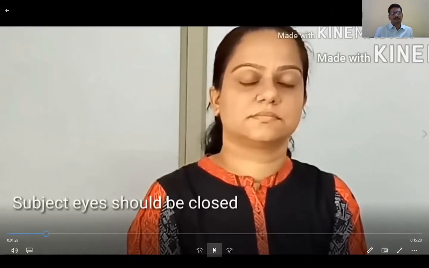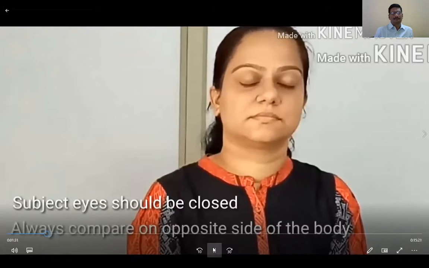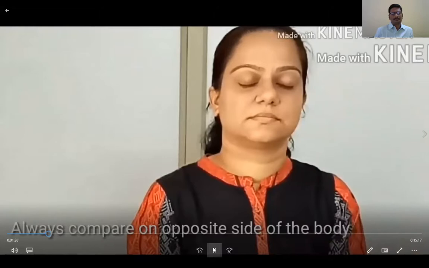Sensory system must be examined with subject's eyes closed and must be compared over the identical points on either side of the body, proximally as well as distally. Let us start with touch sensation, light or fine touch. It is tested with the wisp of cotton or tiny feather.